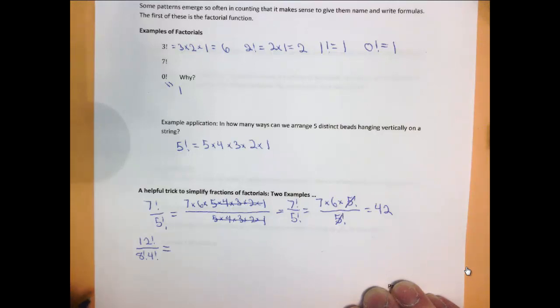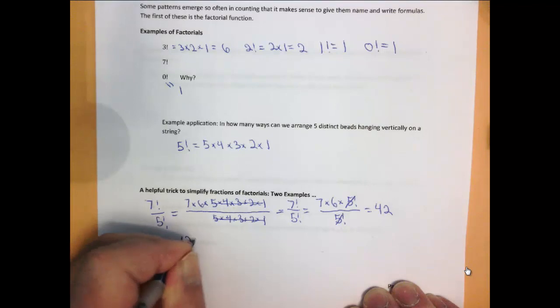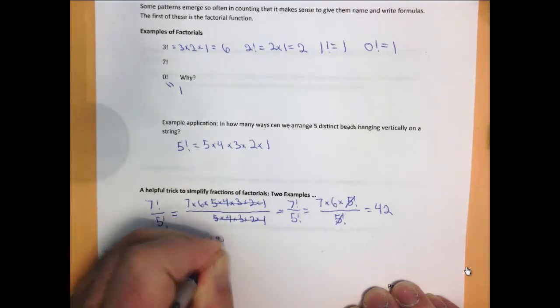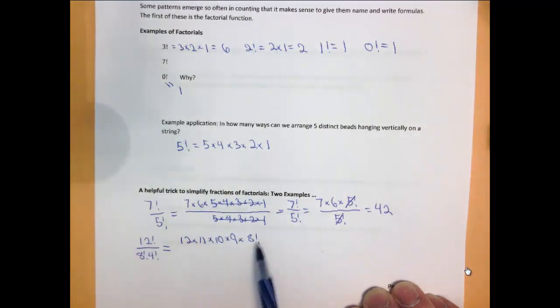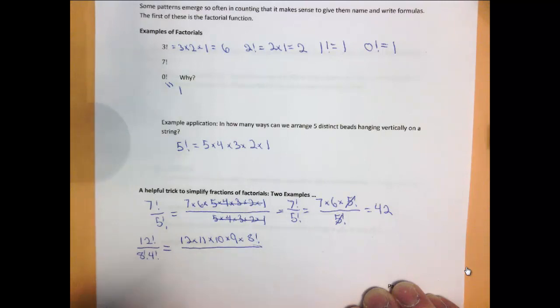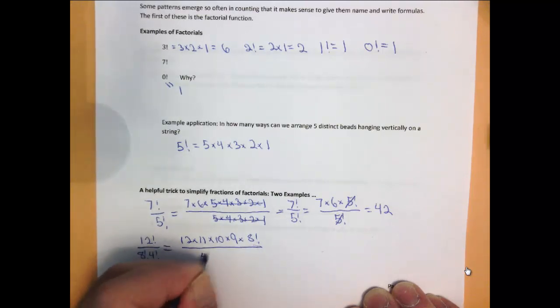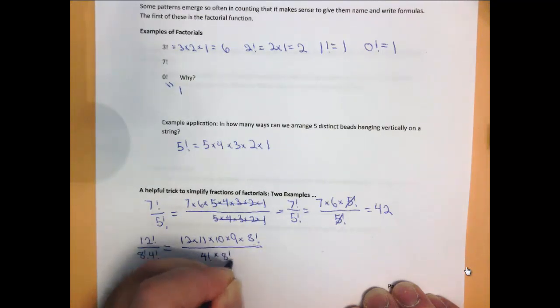12 factorial is 12 times 11 times 10 times 9 times 8 factorial. We stop at the larger of the two values here. Then we're dividing by both 4 factorial and 8 factorial.